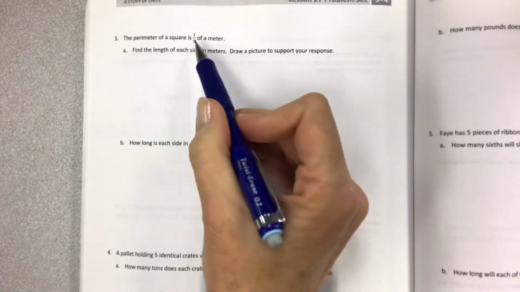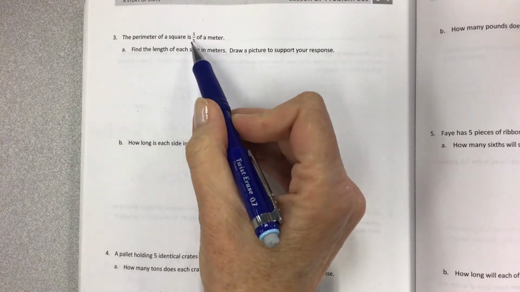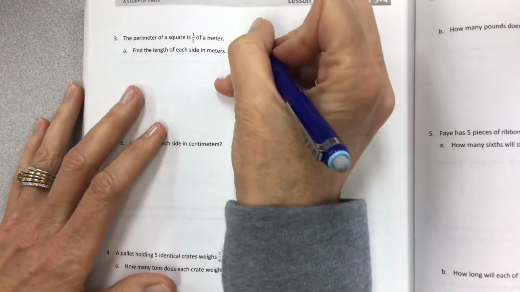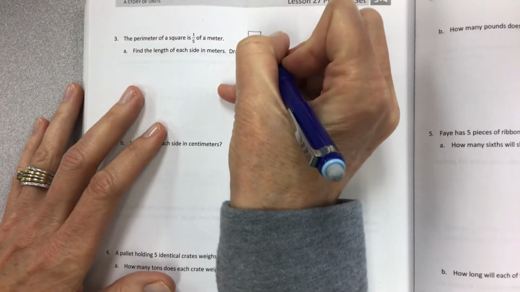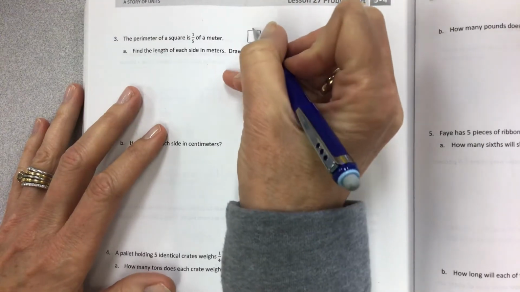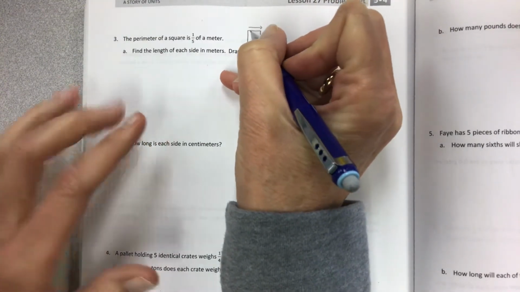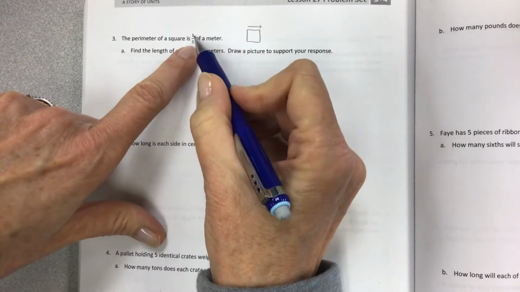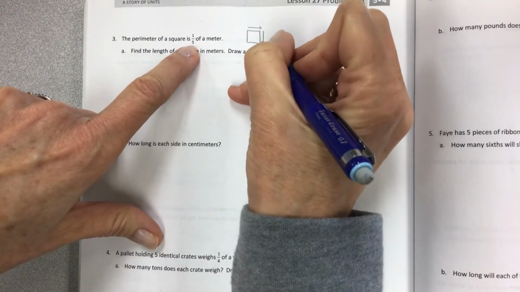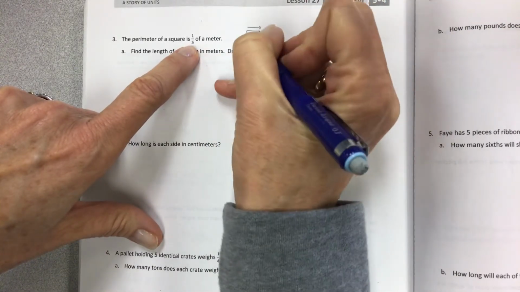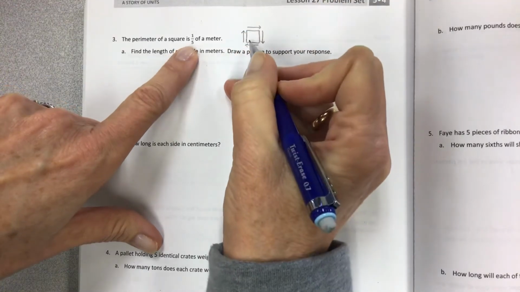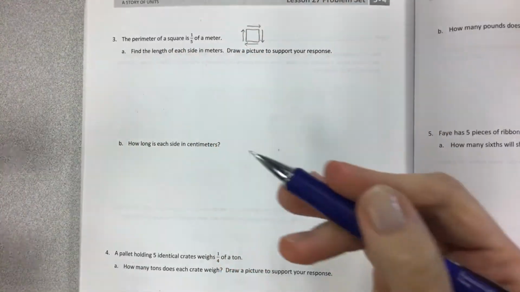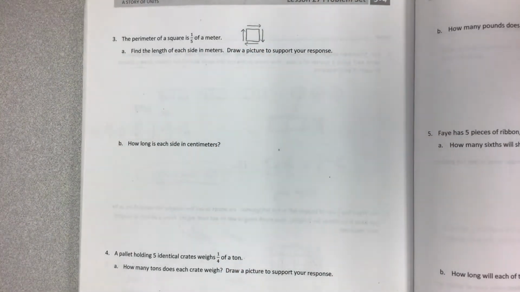The perimeter of a square is 1/5 of a meter. So if you have a square, there are a couple of things you need to know about a square. First of all, the sides are equal. I need to find the distance around this square. That's what perimeter is, but it's going to be in equal pieces.